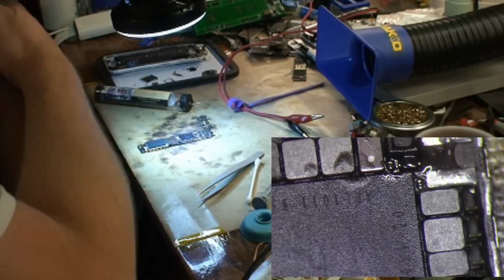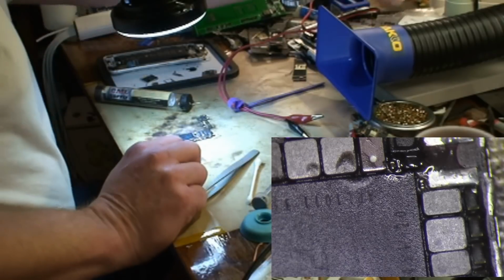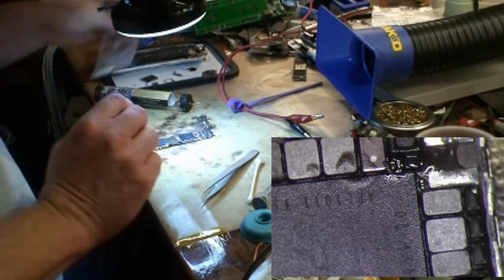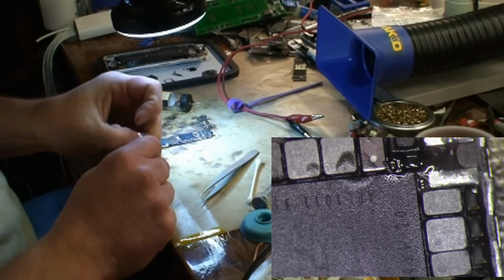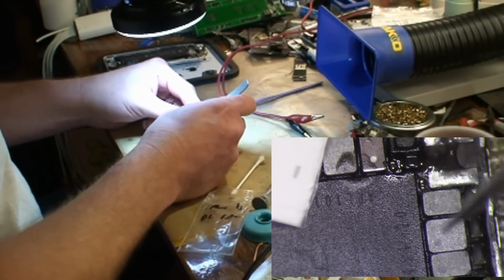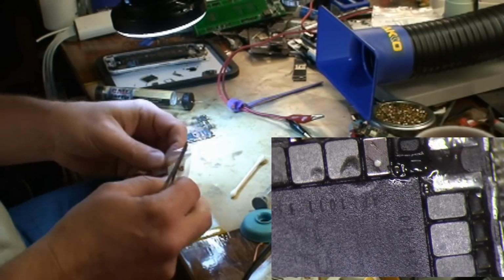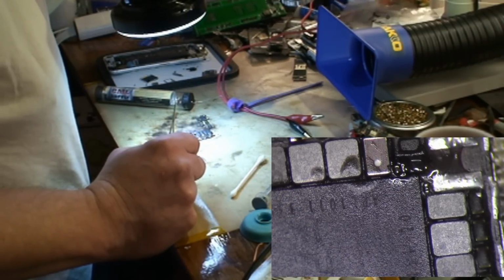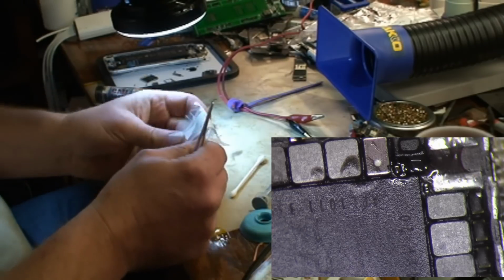Alright. Let's put the filter on. Alright, so that's what I want. Capacitor.